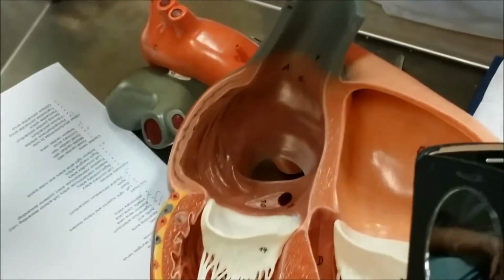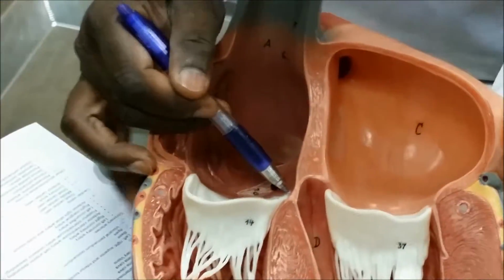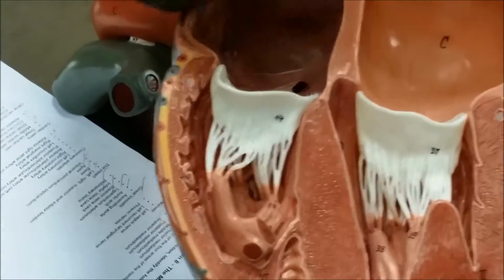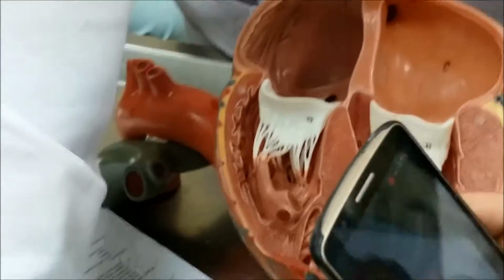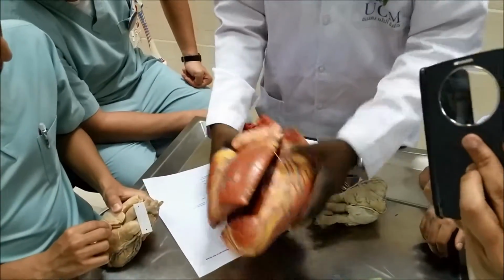This is the position of the atrioventricular node, between the atrium and ventricle, in this region. And then this gives an artery, and the third artery comes from the right.